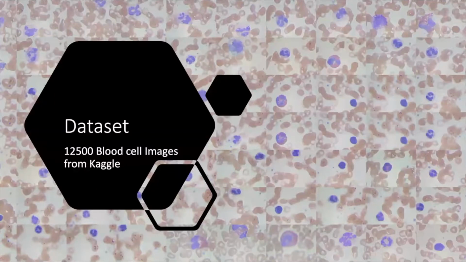We initially downloaded around 12,500 blood cell images from Kaggle. As you can see in the background, most of the images clearly show the structural features of the cells, and each image contains one type of white blood cell. Therefore, we can use the shape difference of the nucleus to train our model and do the classification.